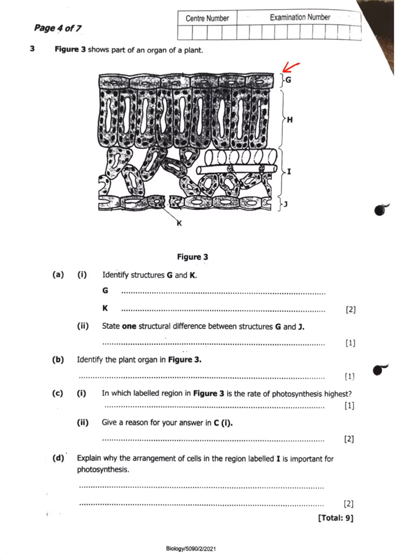So this is our epidermis or epidermal cell. So we have the epidermis. Then our K down here, this is a guard cell. Or these are guard cells.